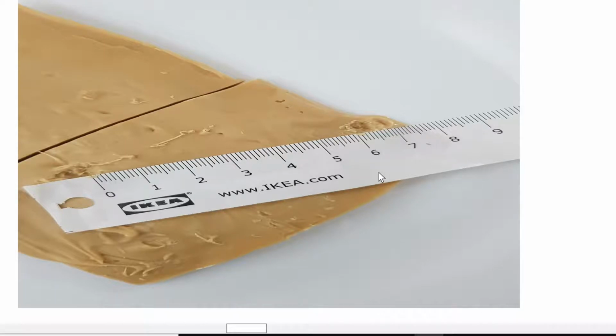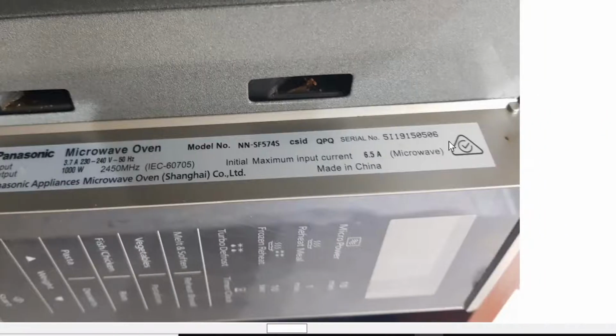Okay, what has it got to do with the speed of light? Coming there just one second. Before we calculate the speed of light, I would want you to look at the back of your microwave or some of the details that are there in the manual. I am interested in this 2450 MHz, which is the frequency of the microwaves that are used in this microwave.